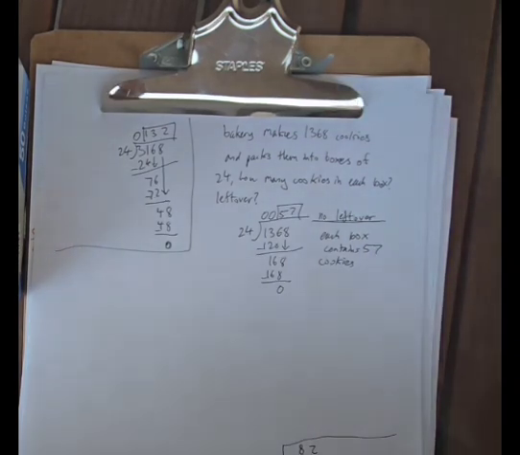So that's how to do long division. It can be pretty useful if you have big numbers and want to divide them.